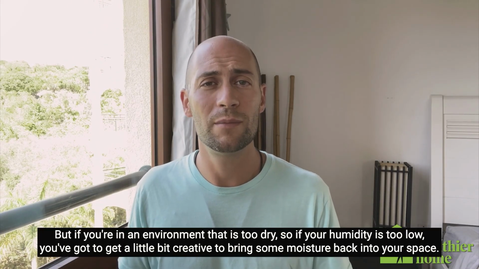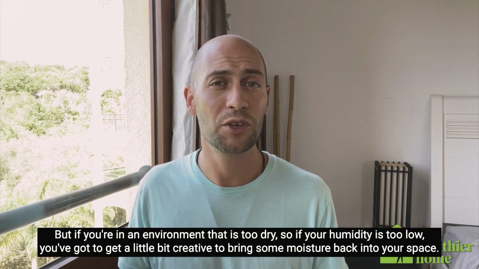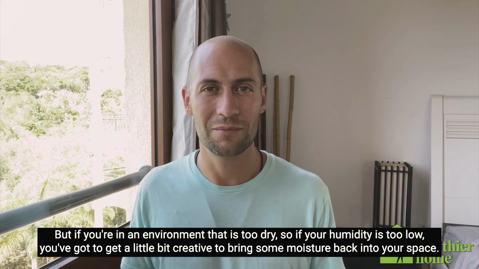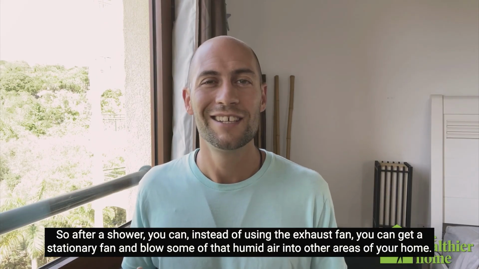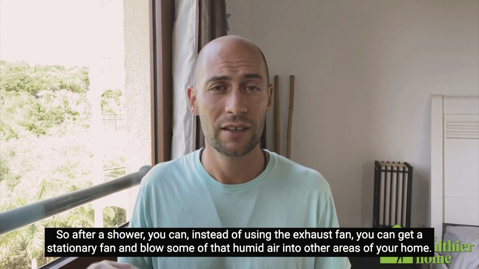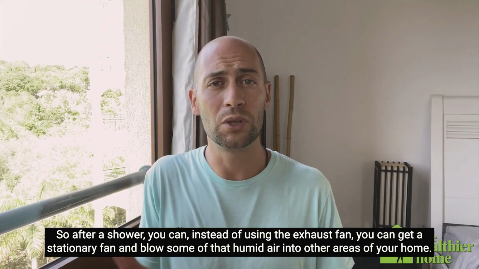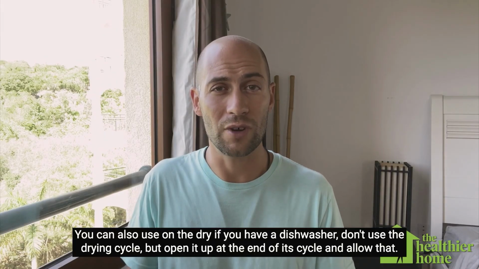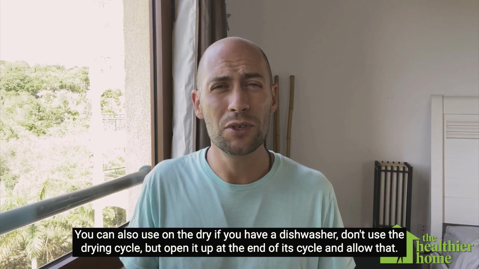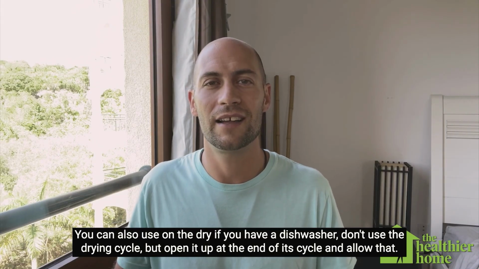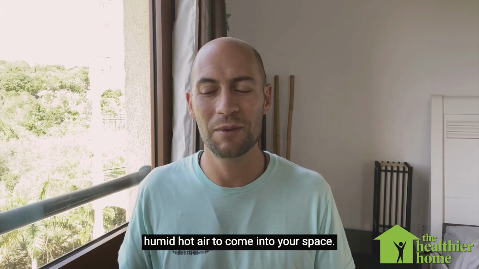But if you're in an environment that is too dry, so if your humidity is too low, you got to get a little bit creative to bring some moisture back into your space. So after a shower, instead of using the exhaust fan, you can get a stationary fan and blow some of that humid air into other areas of your home. If you have a dishwasher, don't use the drying cycle, but open it up at the end of its cycle and allow that humid hot air to come into your space.